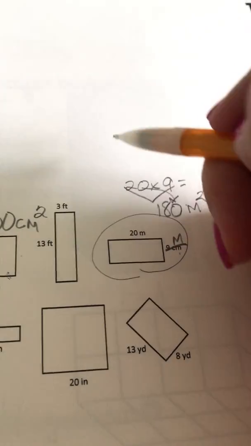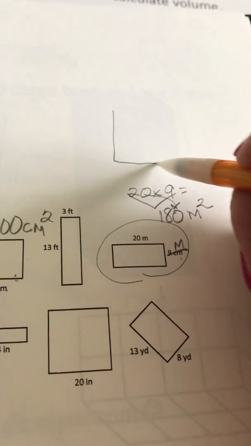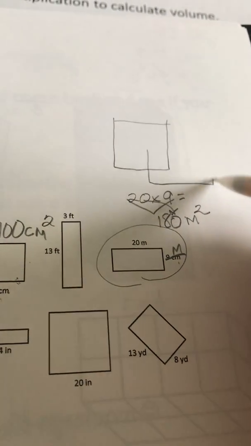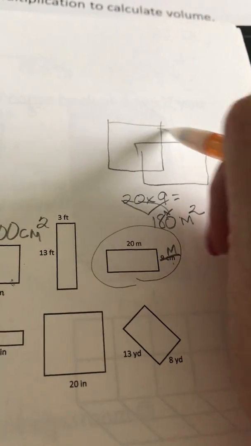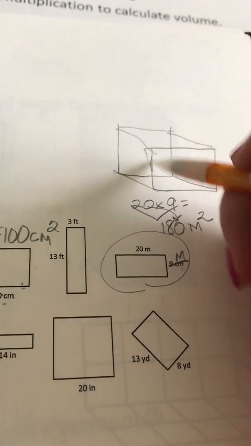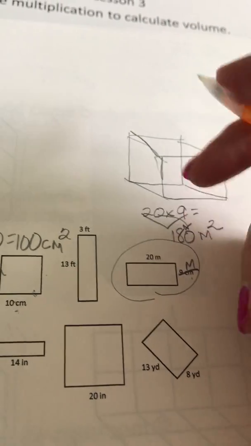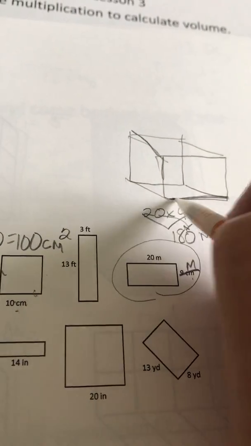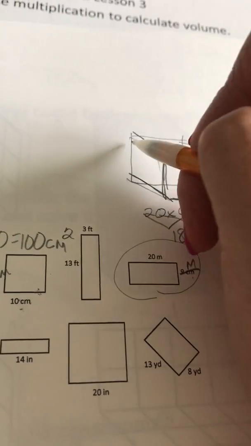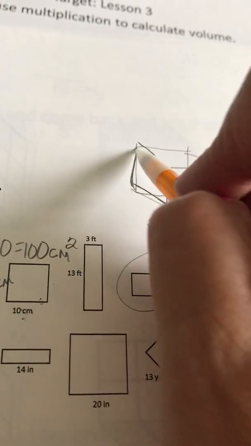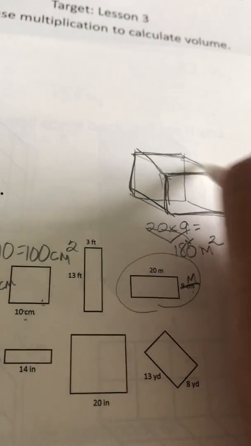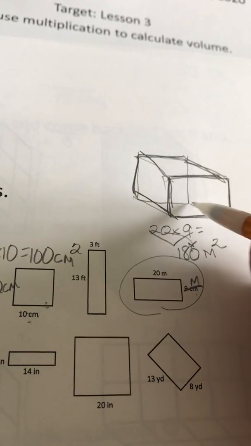So if I give you a 3-dimensional shape that looks like this, my cube, I'm going to draw my ice cube here. There we go. Okay, and if I tell you the length and the width, I want to make it a little darker for you so you could really see it.